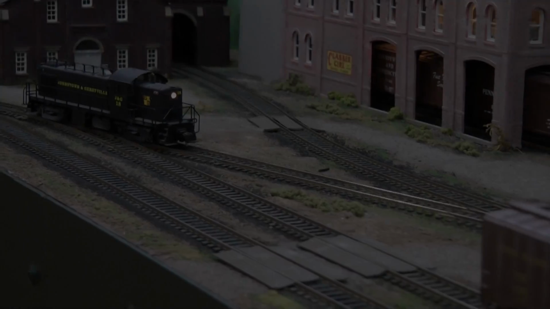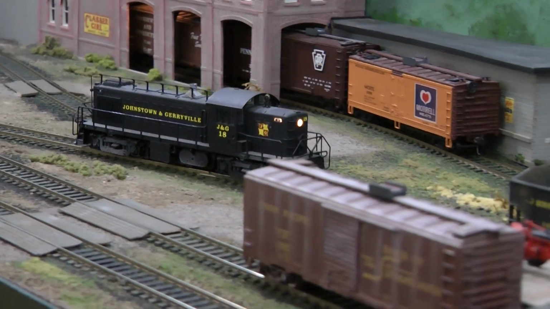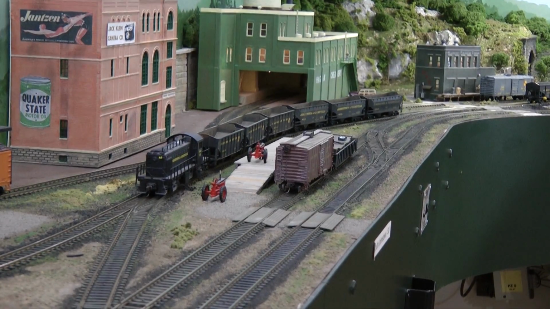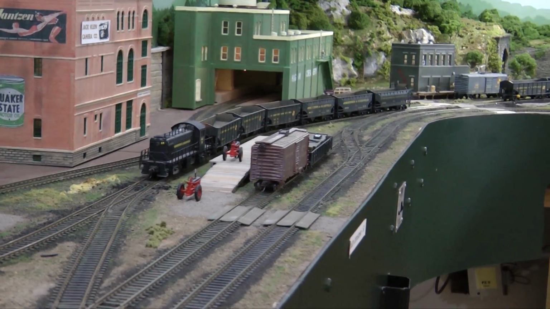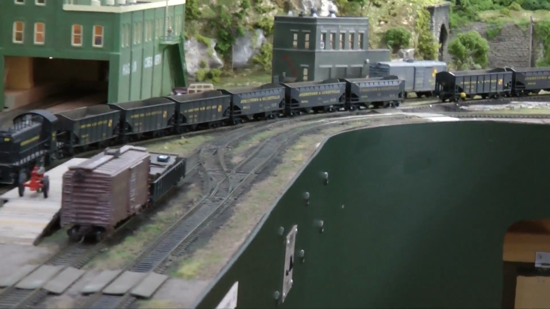Meanwhile, in the South Johnstown Yard, 302 has completed dropping off its load of coal and has rebuilt the train for the return trip to Richard Mine No. 3 at Trauger. With the train built, the engineer calls the dispatcher to get permission to back onto the main track.